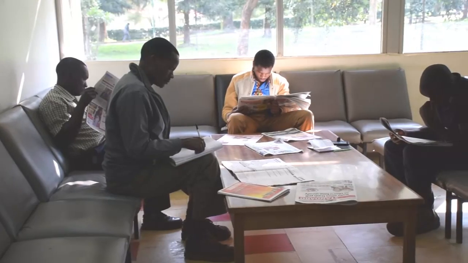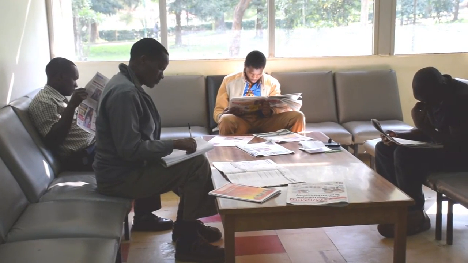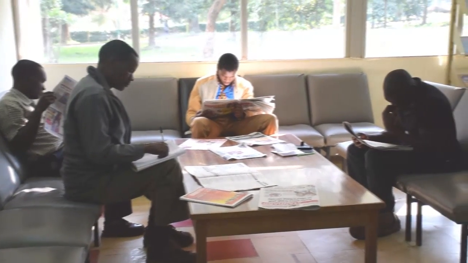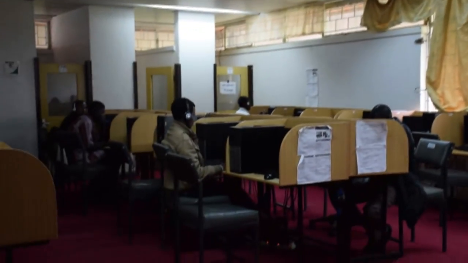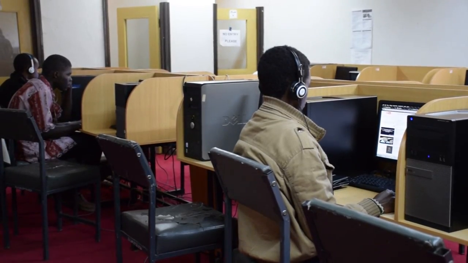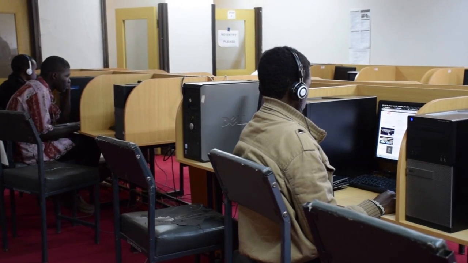A newspaper can only stay at the section for at least 3 days before it is processed and taken to the archives. The resource center is well equipped with computers and high-speed internet to enable users to access the library journals like ebooks and e-journals.